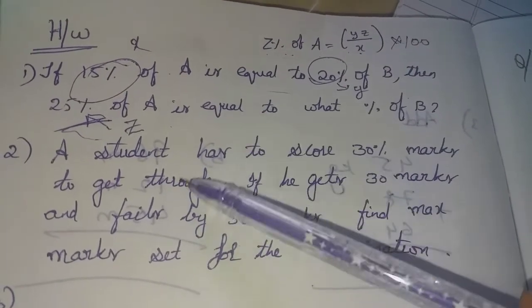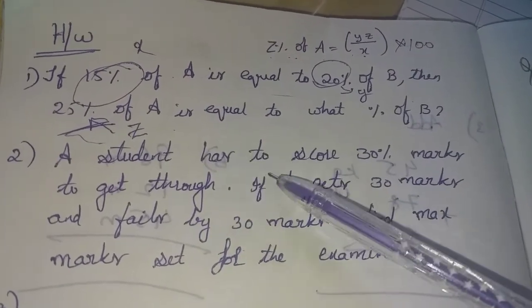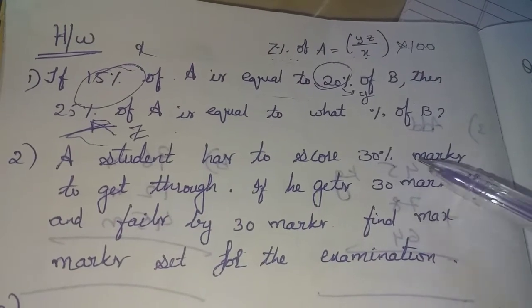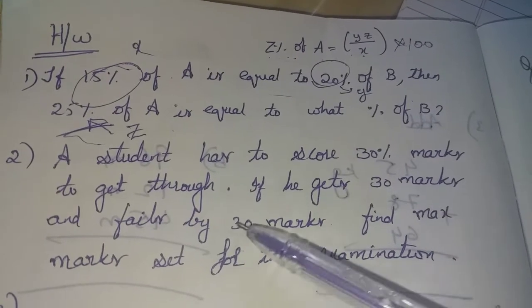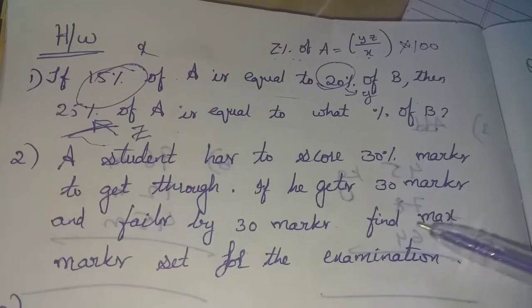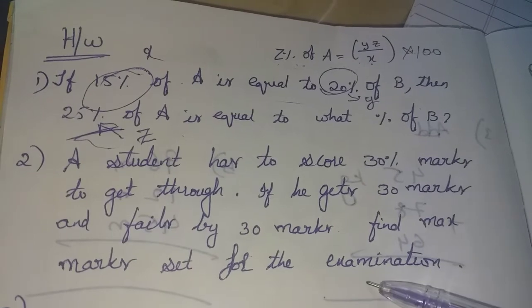Next sum also. A student has to score 30% marks to get through. If he gets 30 marks and fails by 30 marks, find maximum marks set for the examination.